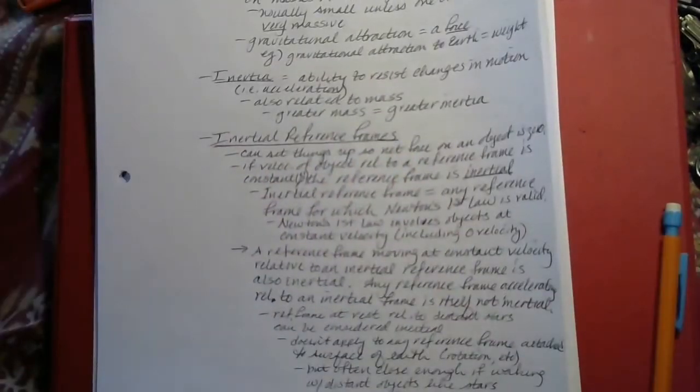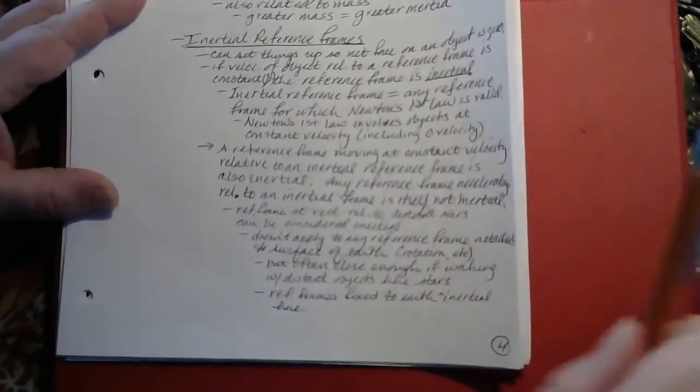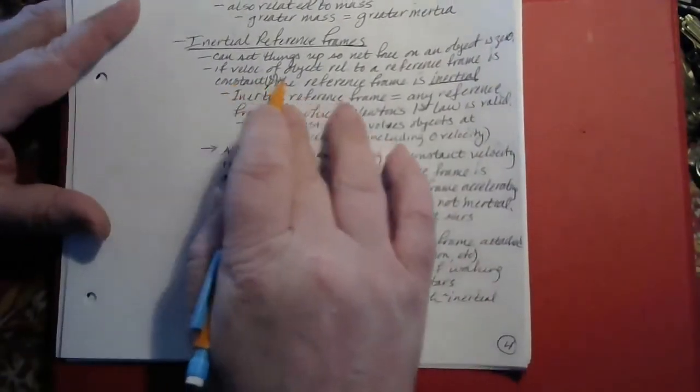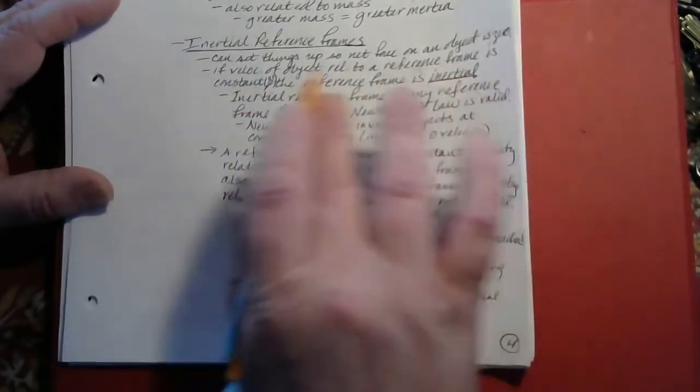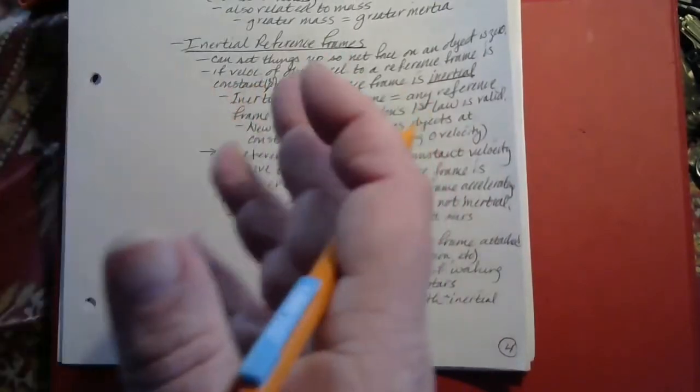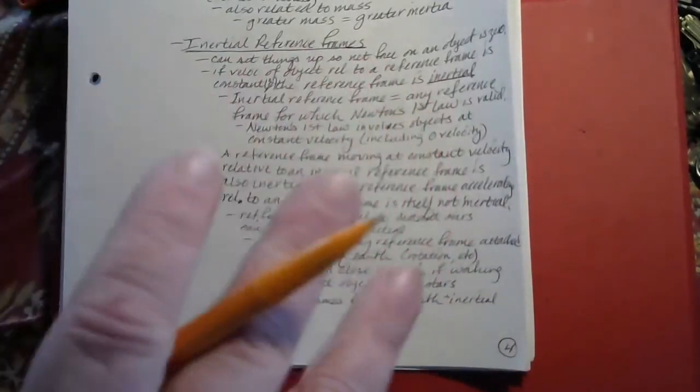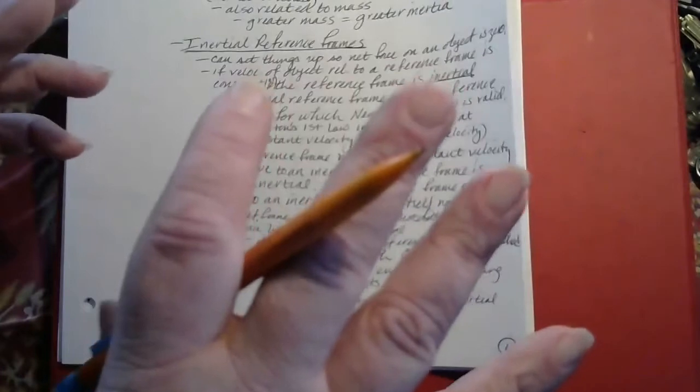Okay, so inertial reference frames. This is a little complicated, so I won't spend a lot of time on it, and I don't think it's supremely important, but we can always set things up in terms of our reference point so that the net force on an object is zero.